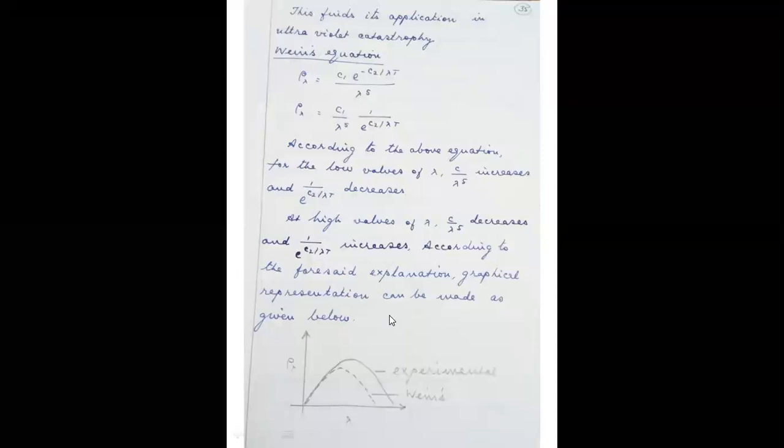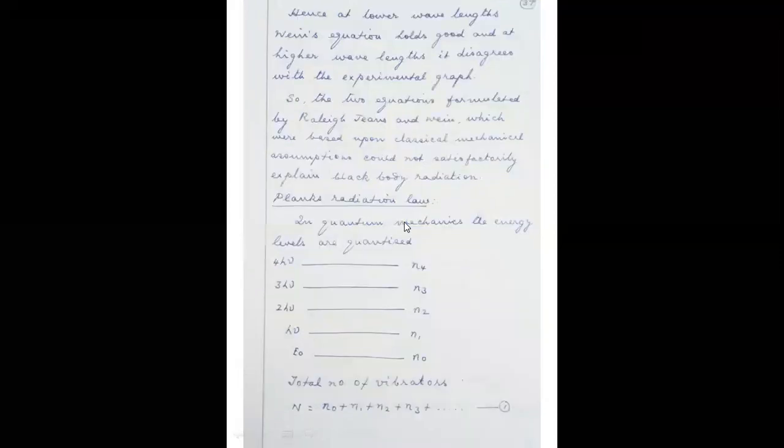Say, the Rayleigh-Jeans equation was successful in the higher wavelength region. Wien's equation was successful in the lower wavelength region. Now we have to get one single equation which will behave as the Rayleigh-Jeans equation in the higher wavelength region and Wien's equation in the lower wavelength region. So that was the work done by Max Planck.